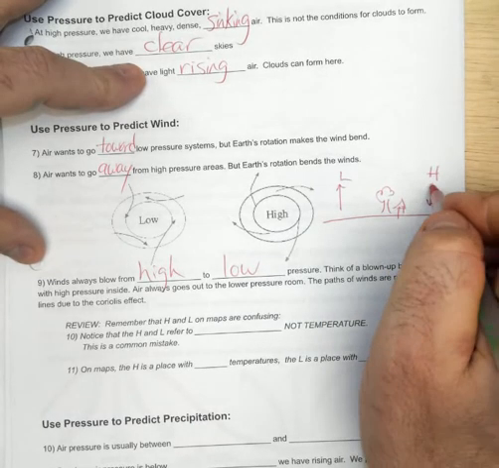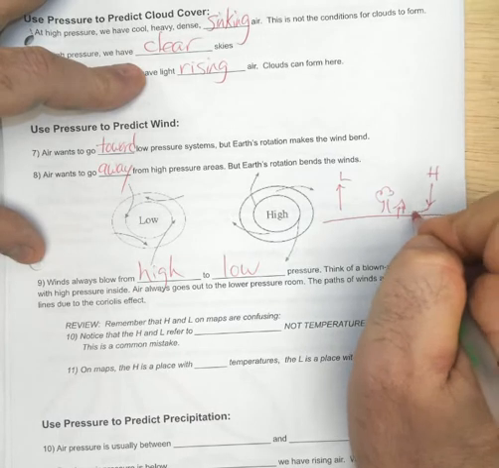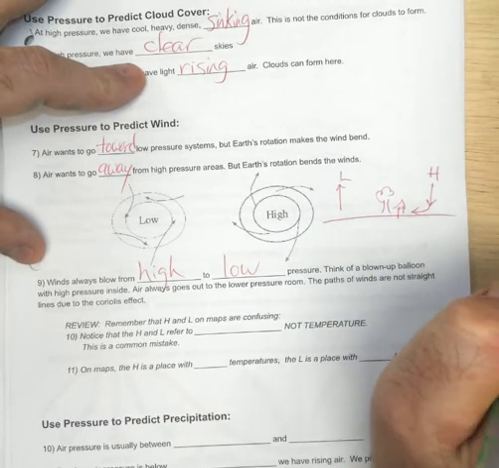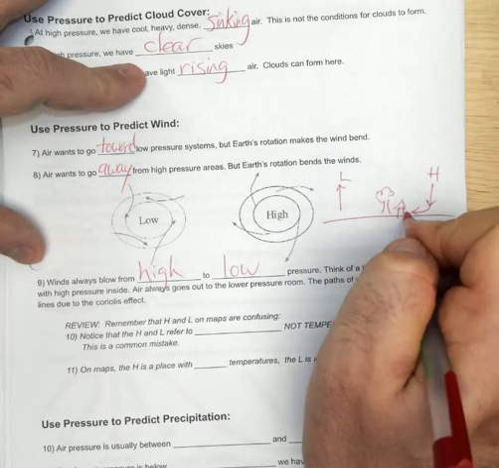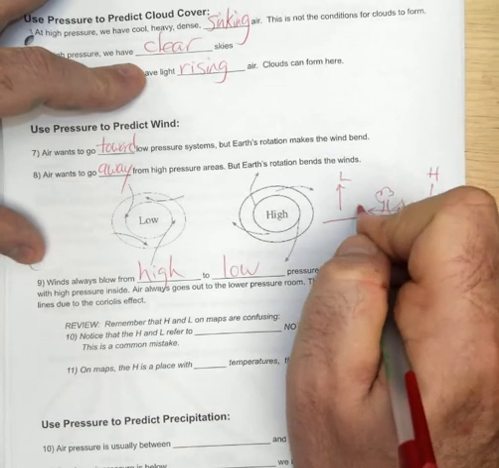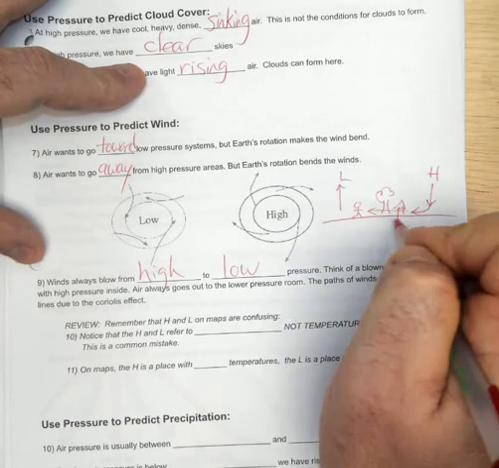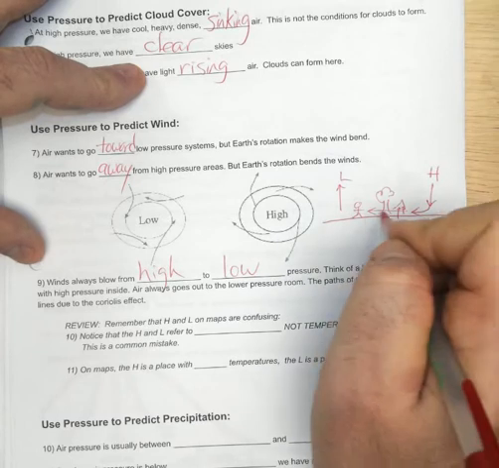But when the sinking air hits the ground, it's going to curl away and it's going to have to run along the ground. And so people along the ground are going to feel the air moving away from the high pressure system, and they're going to feel that as wind.